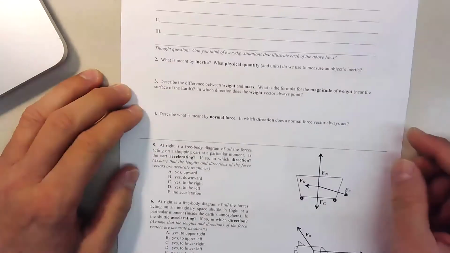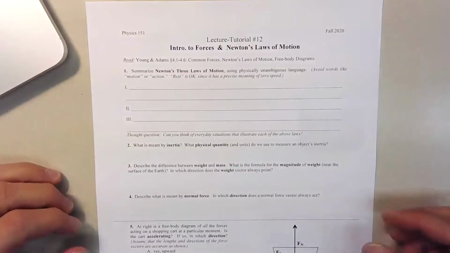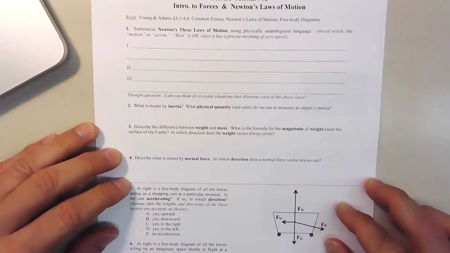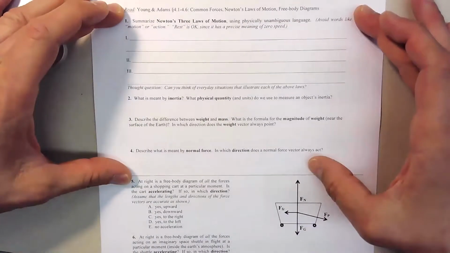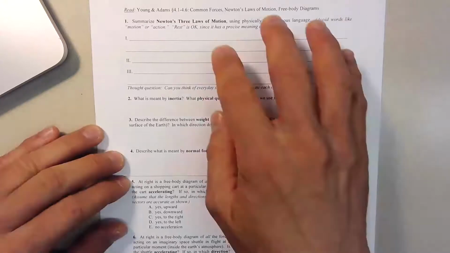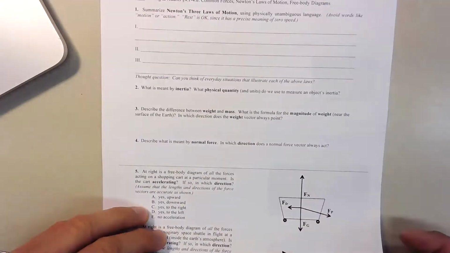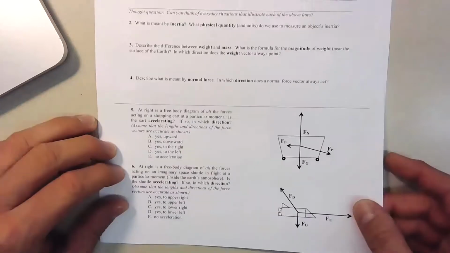If you look at tutorial number 12, I have some example problems there. These first 4 questions are simply to quiz you as a review of what's already been covered in the first part of the lecture, so I will skip those right now. I'll just let you use those as a review.